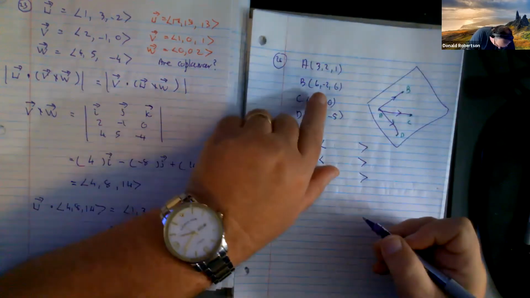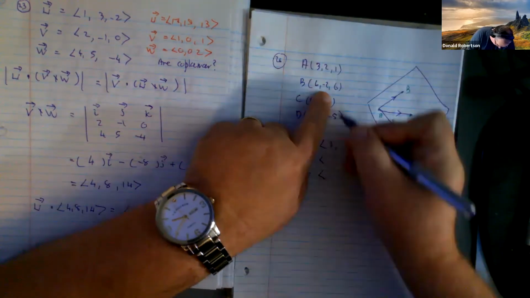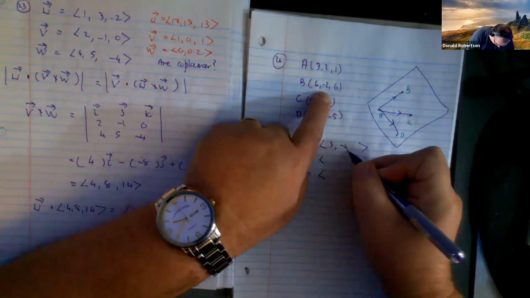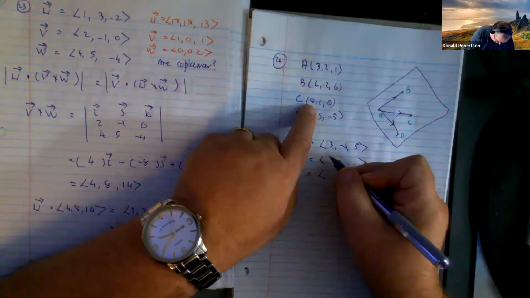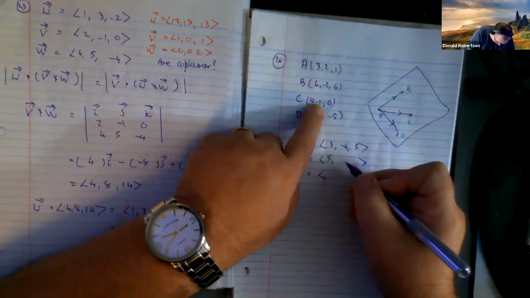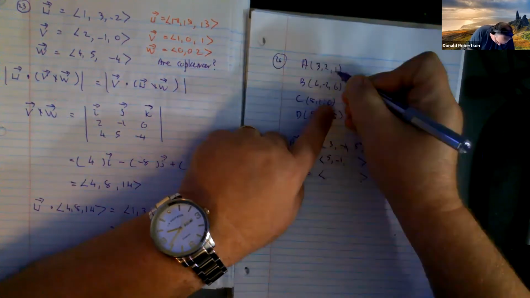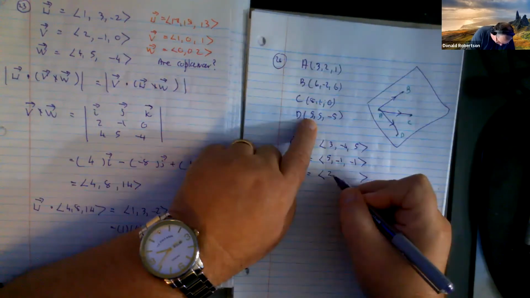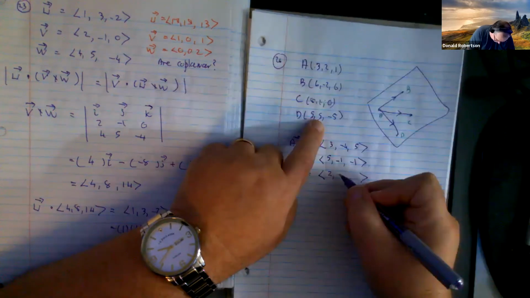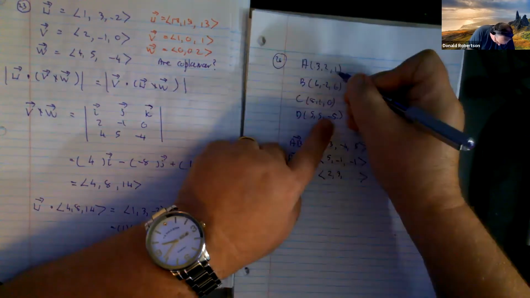Okay, 6 take away 3 is 3. -2 take away 2 is -4. 6 take away 1 is 5. Done. 8 take away 3 is 5. 1 take away 2 is -1. 0 take away that guy is also -1. 5 take away 3 is 2. 5 take away 2 is 3. -5 take away 1 is -6.